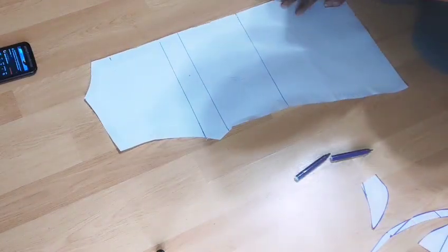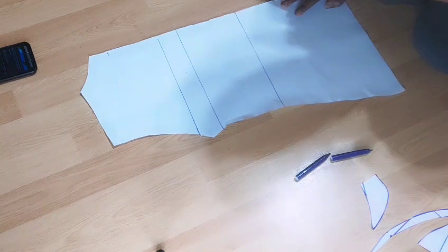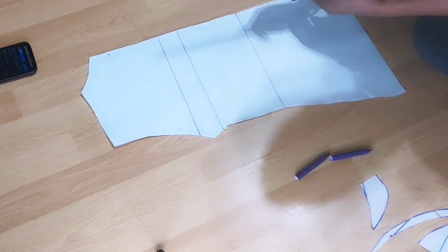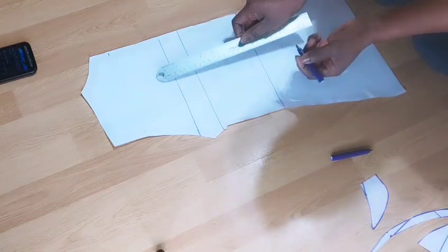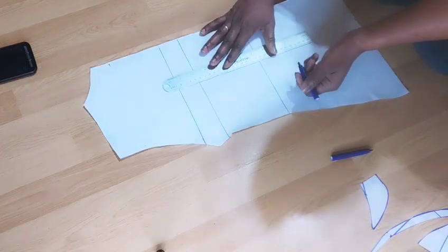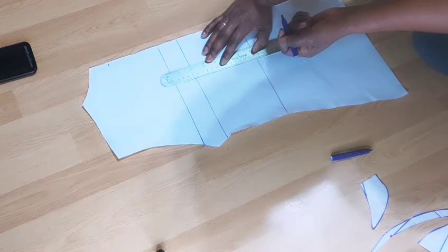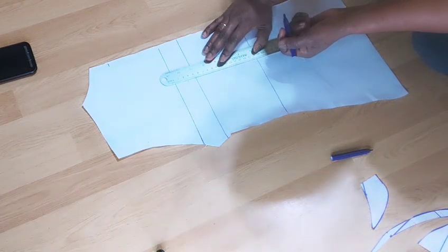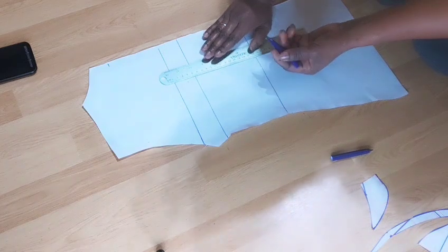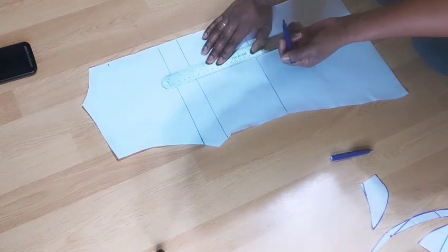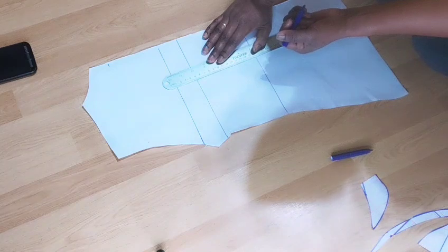The only difference with the back is that the dot is a lot longer at the back compared to the front.